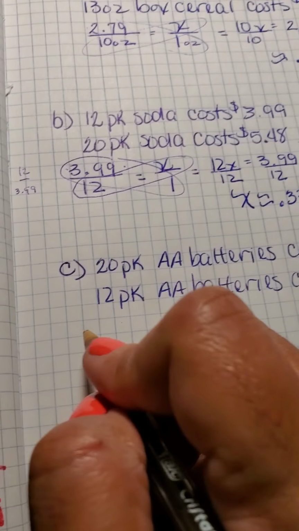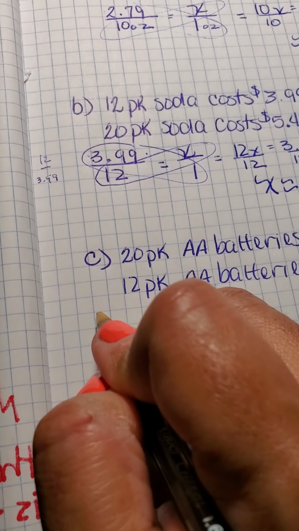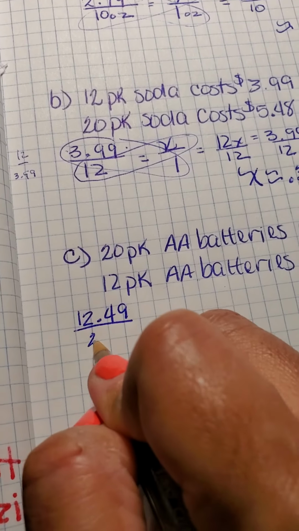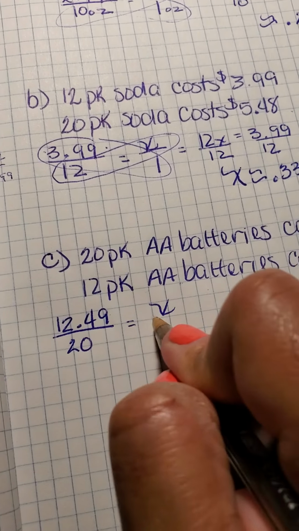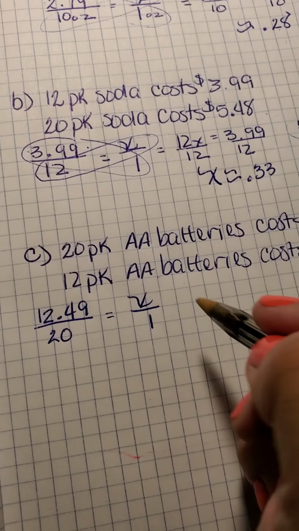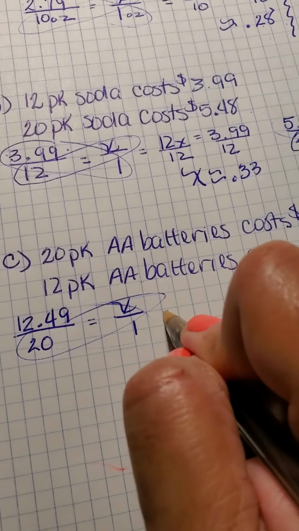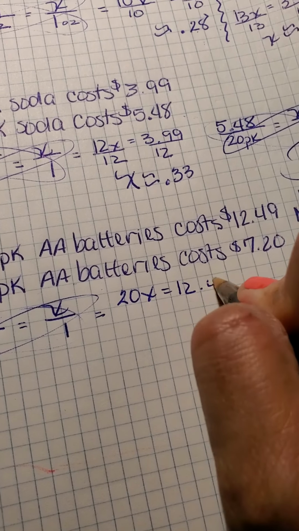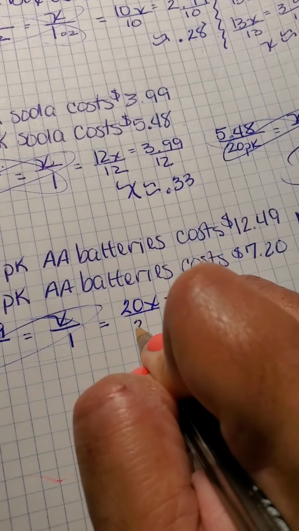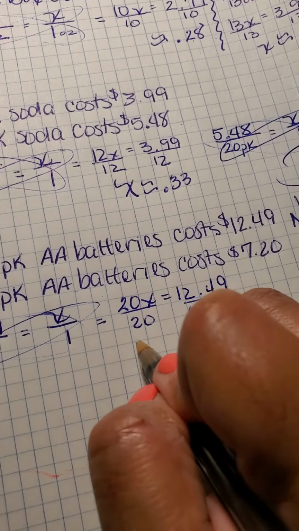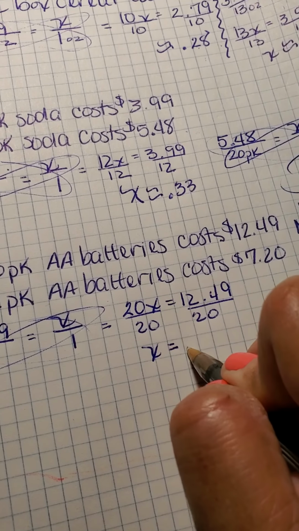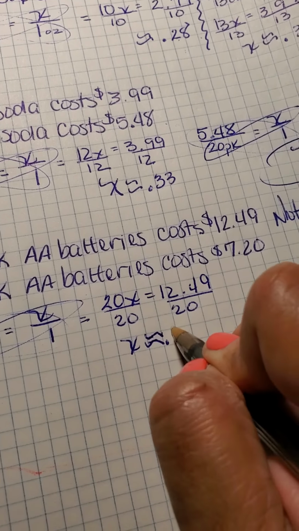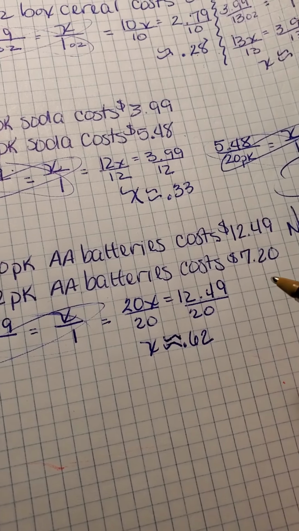$12.49. I'm gonna go over here so I can have room for y'all. I spent $12.49 for 20. How much is one battery? Cross multiply. This equals 20x equals $12.49. Divide both parts by 20. X is approximately 62 cents for one battery.